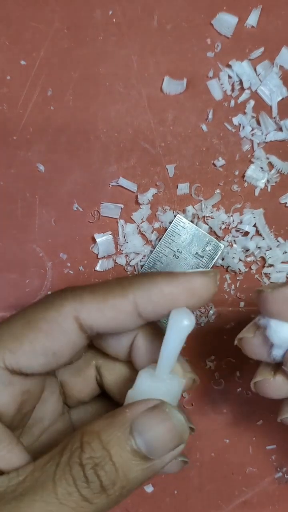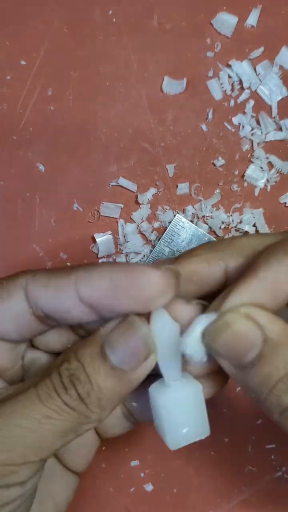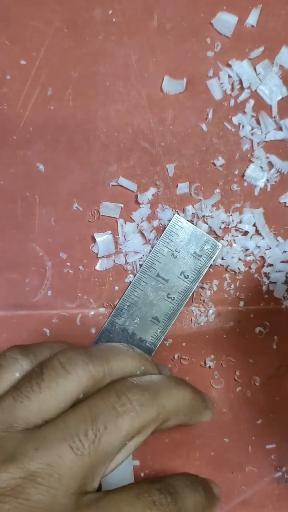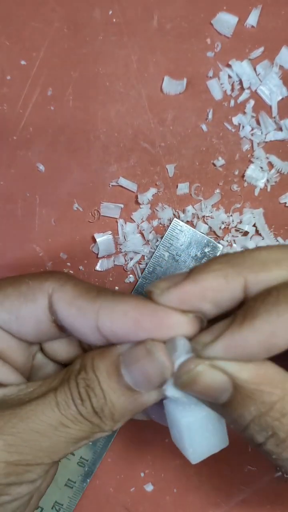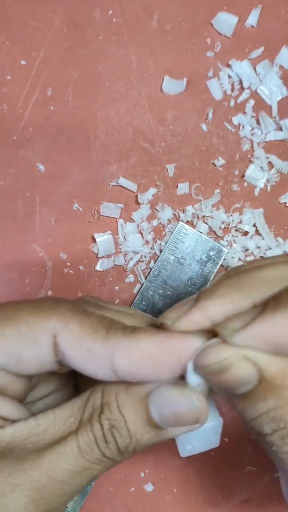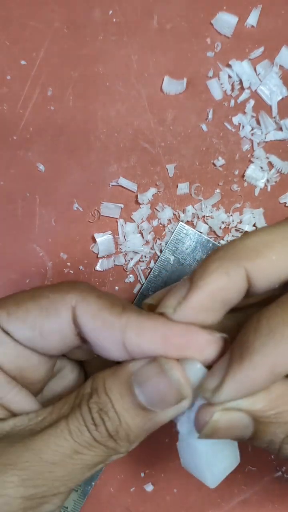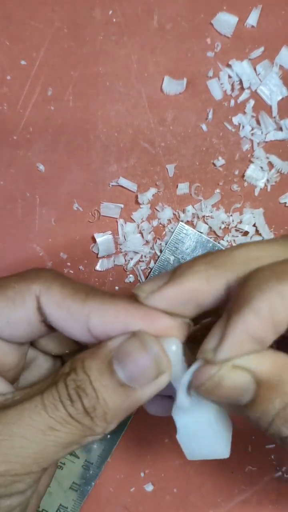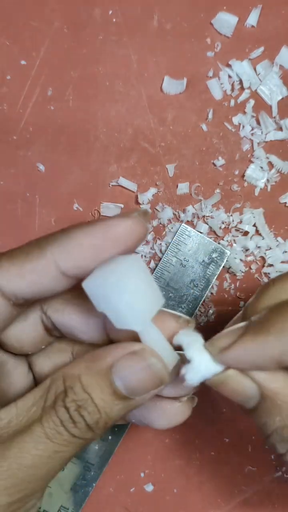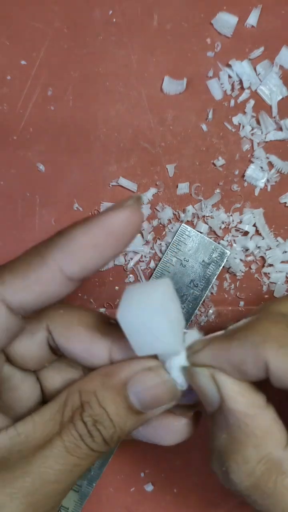The carving is completed. Now we'll make it really shiny by rubbing the surfaces with cotton. Don't hold the tooth from the base during this process, otherwise you're going to break it. Hold it from the crown or the cervical portion.